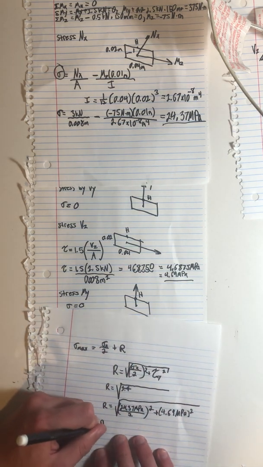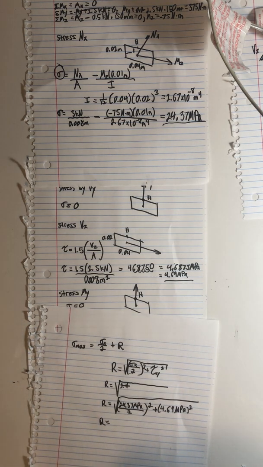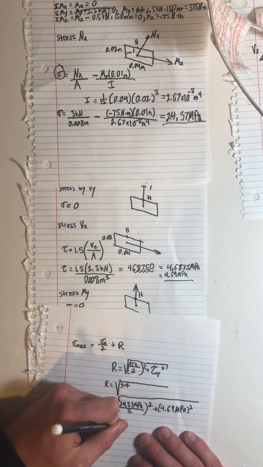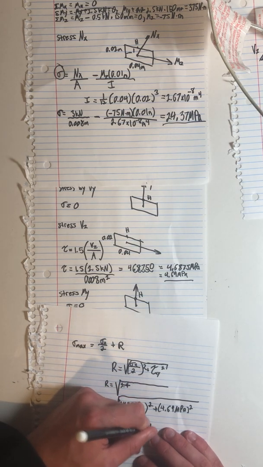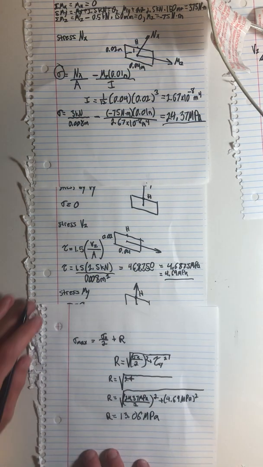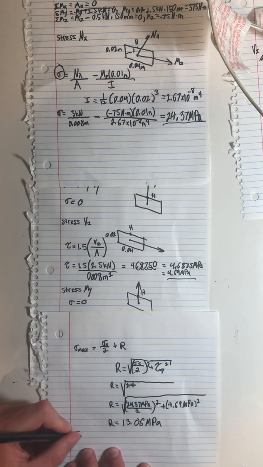Solving for this in the calculator, our r is going to end up being 13.06 megapascals.